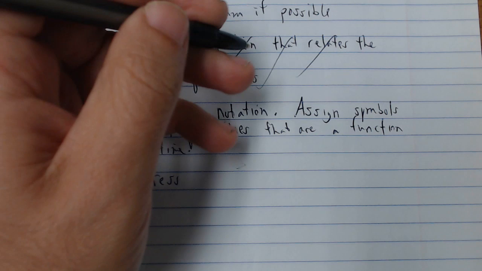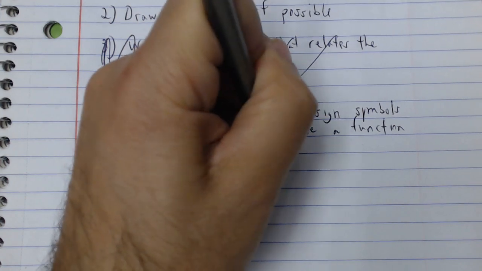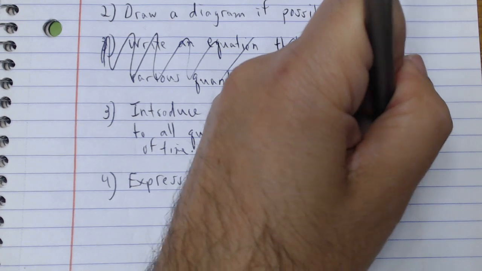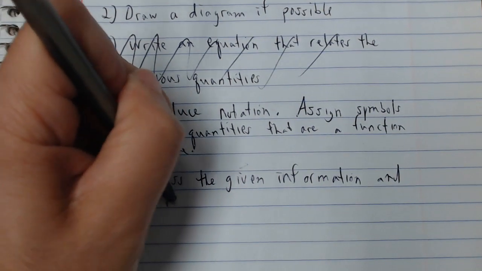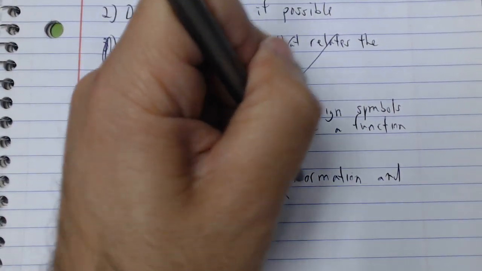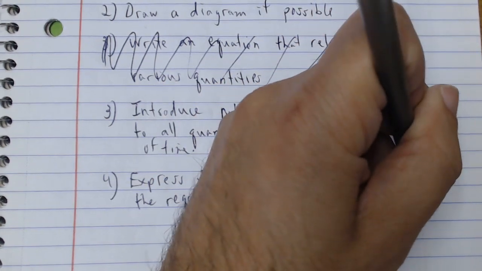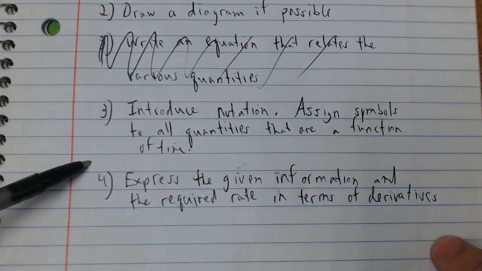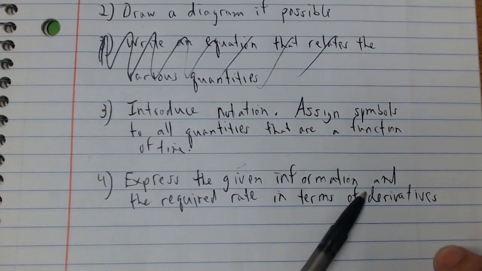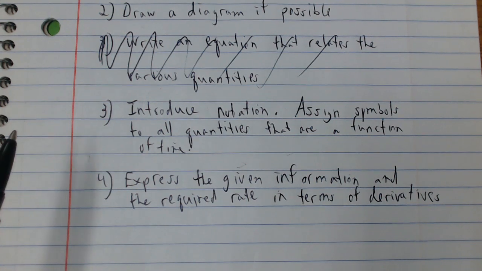express the given information and the required rate in terms of derivatives. So if you were wondering, steps 3 and 4 are very similar because we're introducing notation in step 3 as we are in step 4 as well. Except in step 4, we're specifically saying that some given information will be in terms of derivatives, okay?